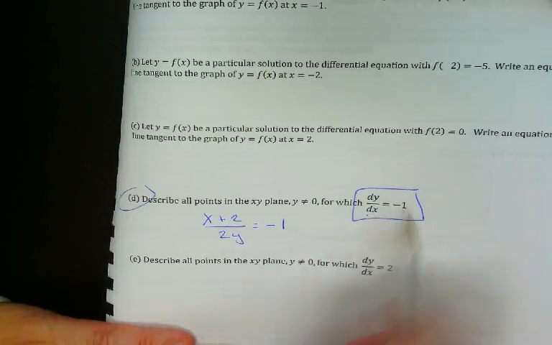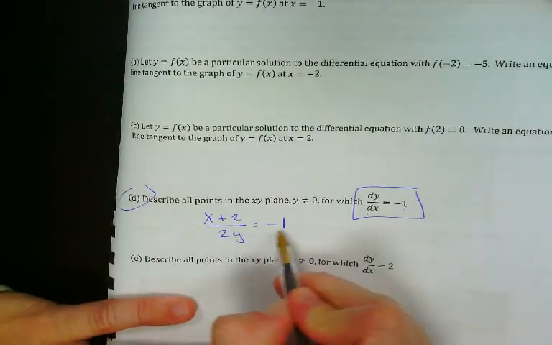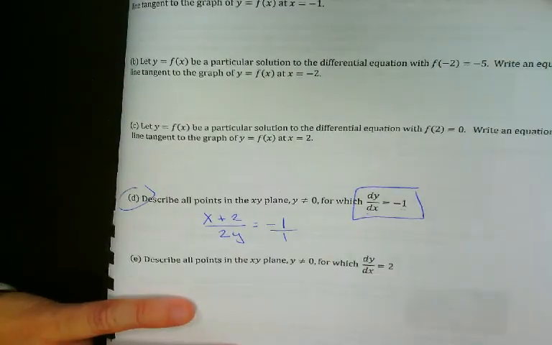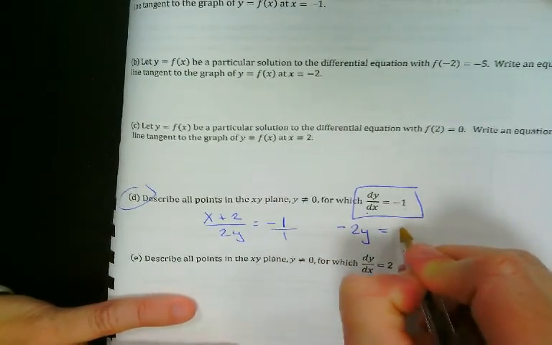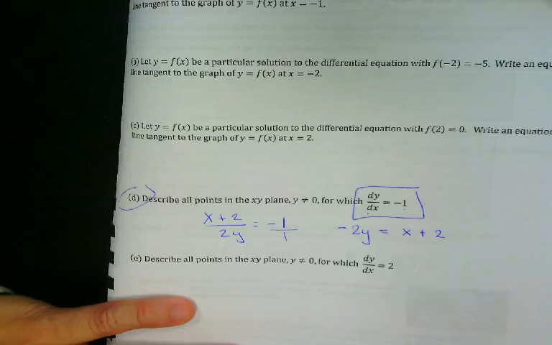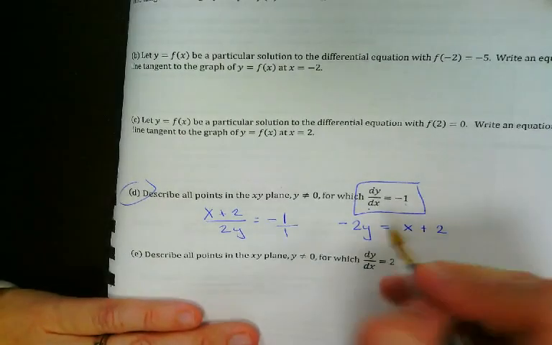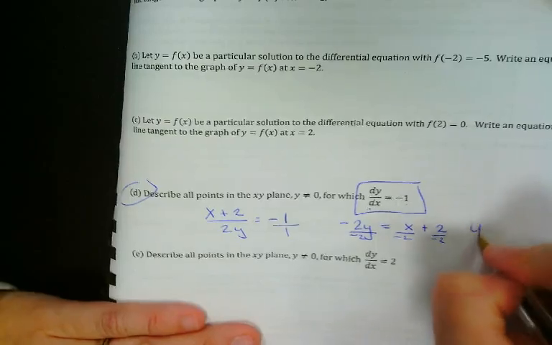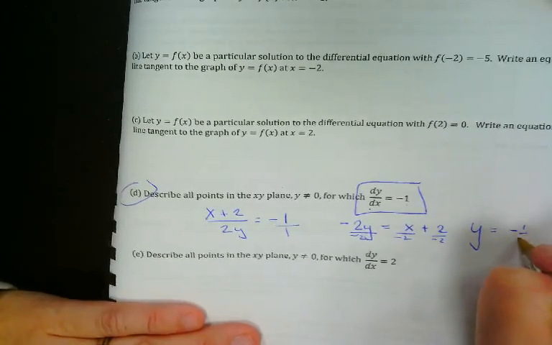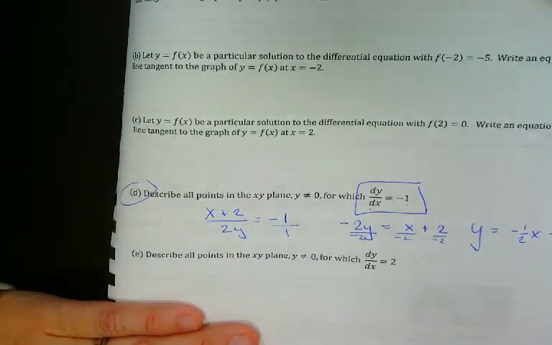Set your dy dx equal to -1. Now my gut kind of says like across multiply. I can put that over 1. So I'm going to say -2y equals x plus 2. And then just simply divide by -2. So I have y equals negative 1/2 x minus 1.